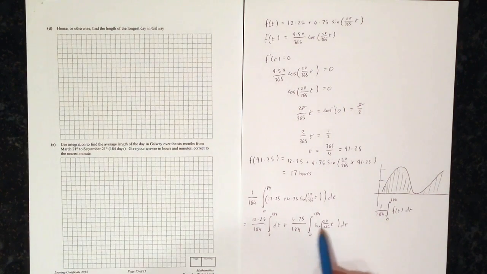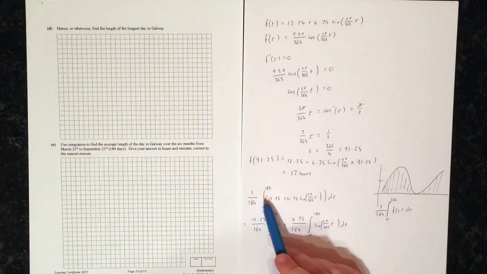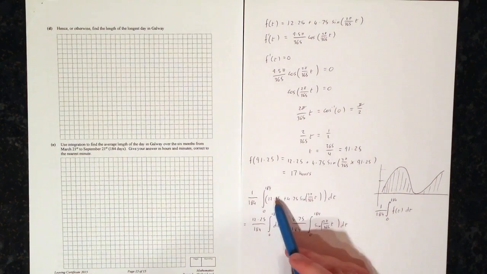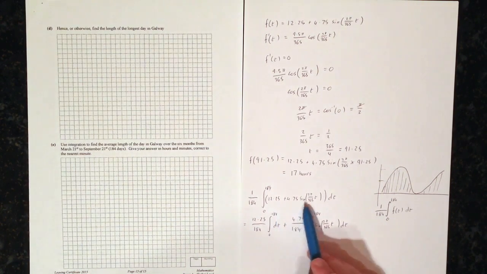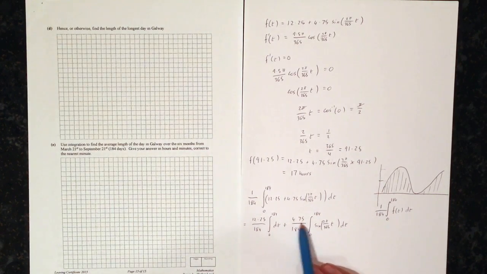So there is the second part. All I've done here is apply this integral to both parts of the sum, and then I've taken the constants 12.25 and 4.75 outside of the integral because they won't affect the final value.